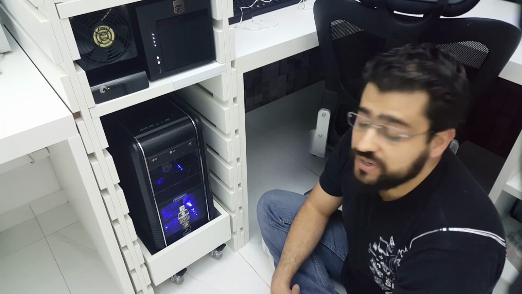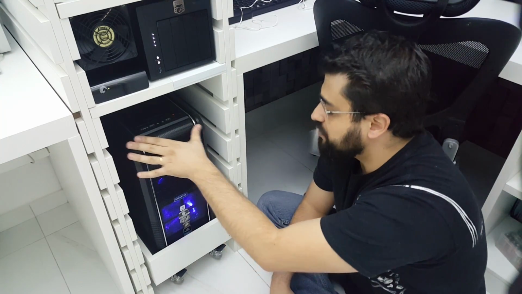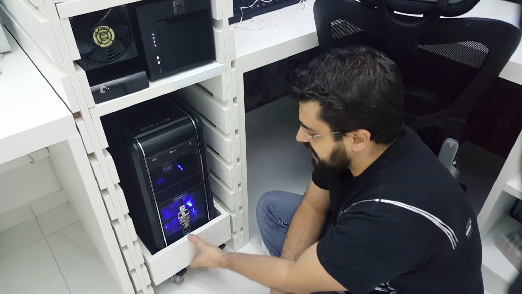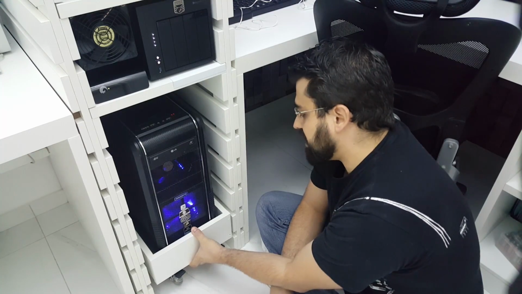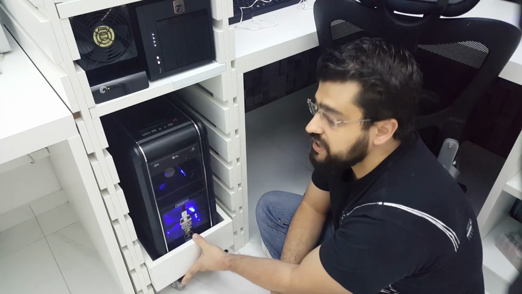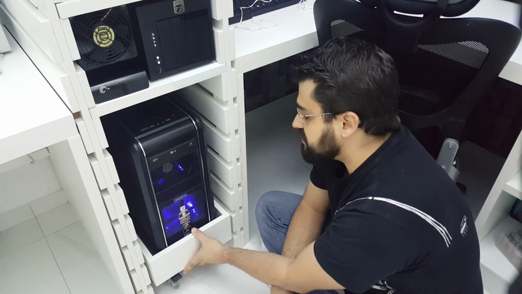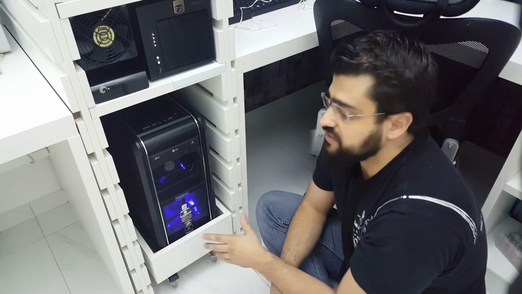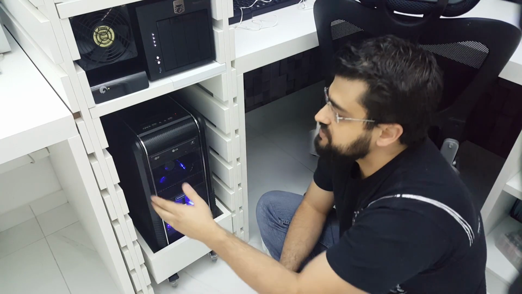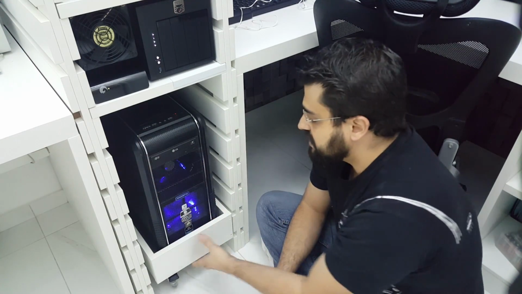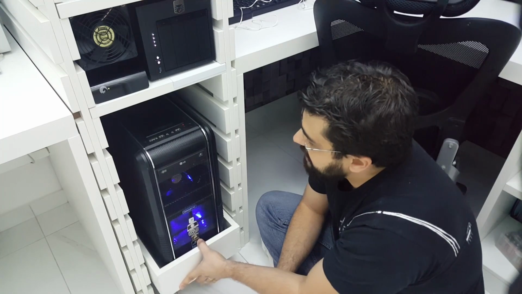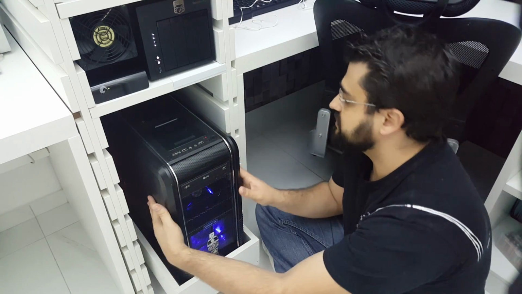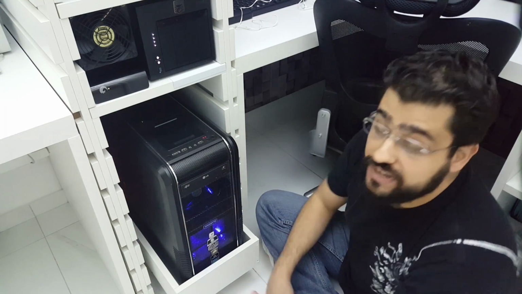So I will start with the computer. Before talking about the computer itself, I created this wood stuff that makes me able to push the computer when I want to do some maintenance. So it's not going to be here forever. You see, I don't have a lot of space to open it up, so I created this so I can push it out and do whatever I want with it. I can change some components and things like that.